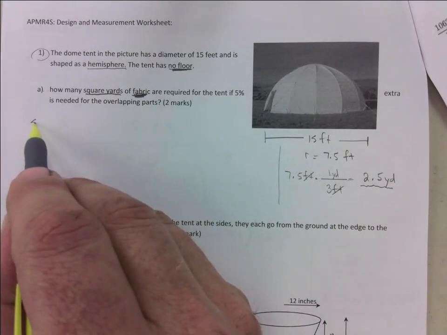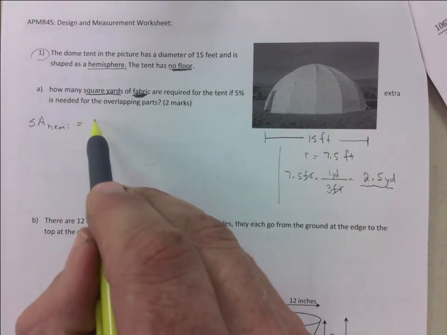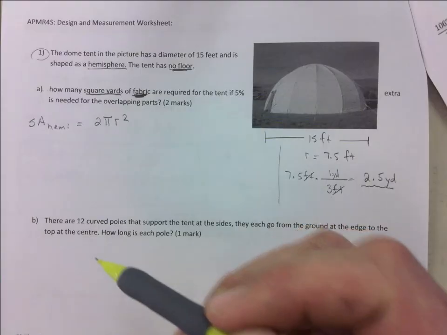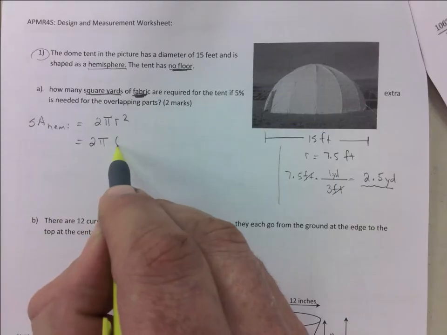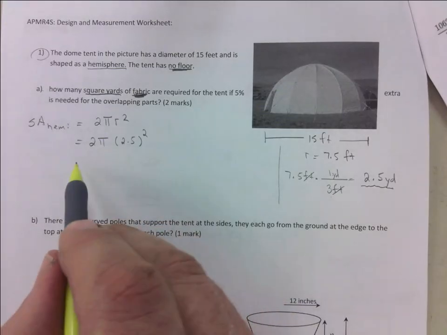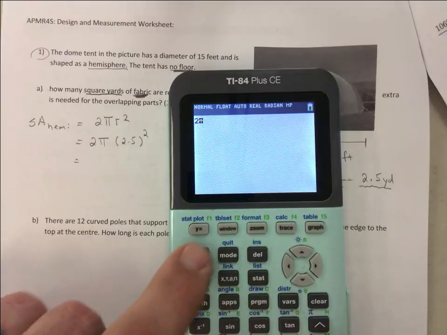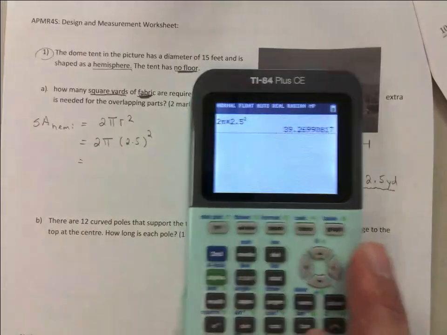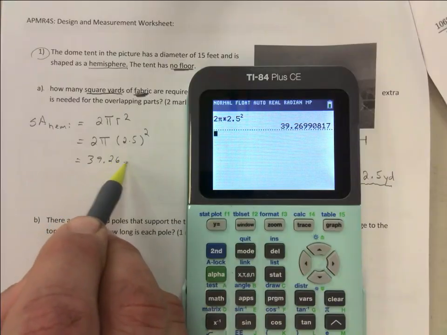So let's do the surface area of a hemisphere, which is what? 2 pi r squared, correct? I hope you have that. This is just 2 pi times 2.5 squared. And now it's just a matter of, I'm paranoid. I think that somebody's behind me the whole time now. 39.26 something.